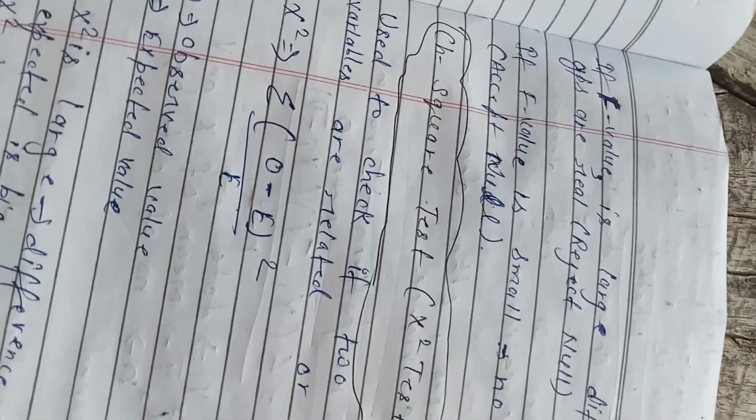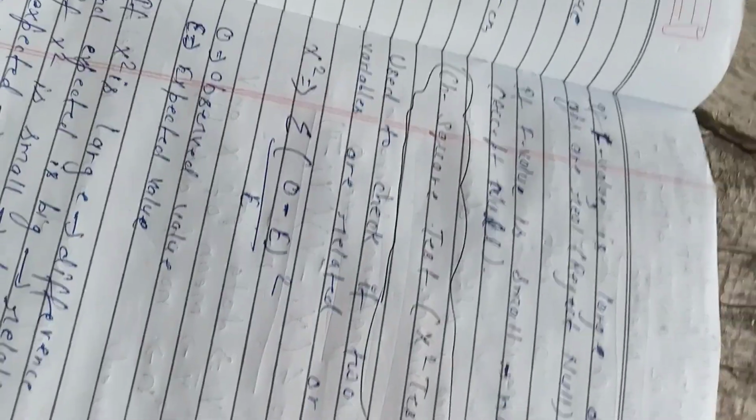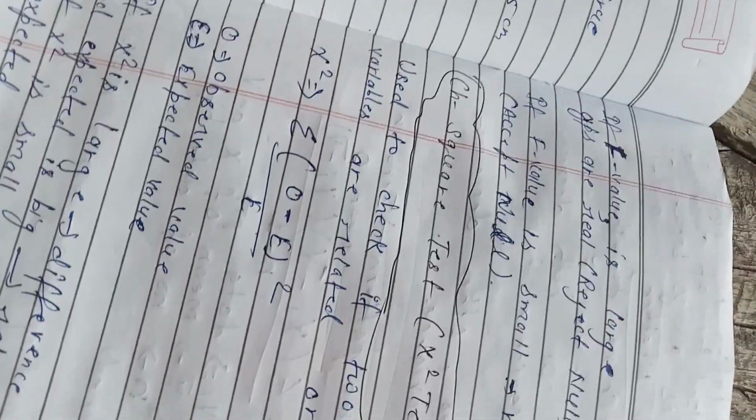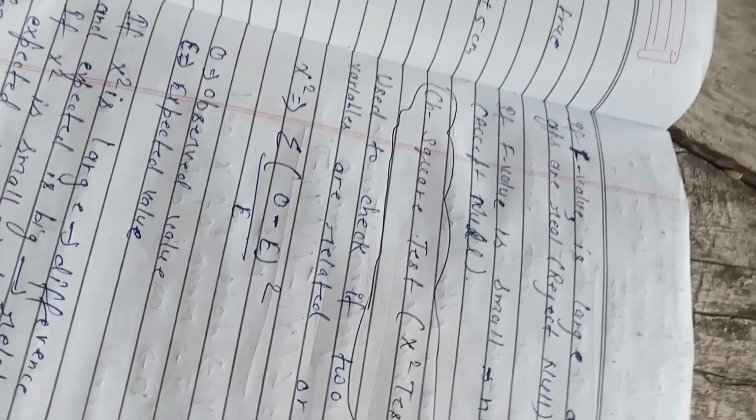Now let's talk about correlation and covariance. What is correlation? Correlation measures the strength and direction of the relation between two features.